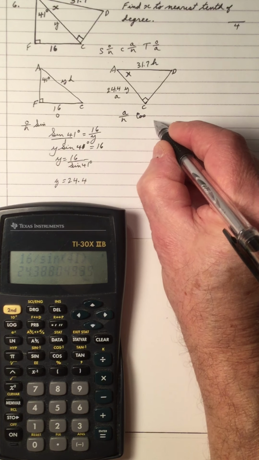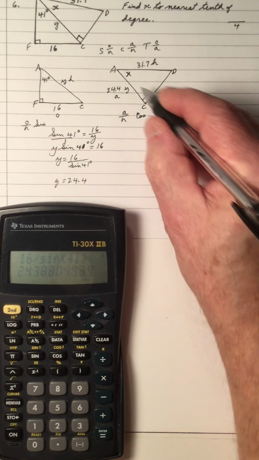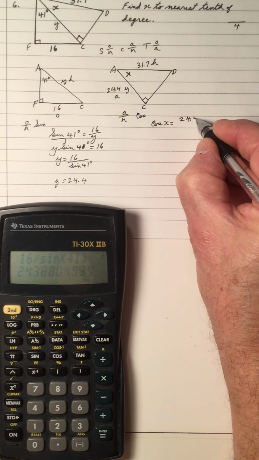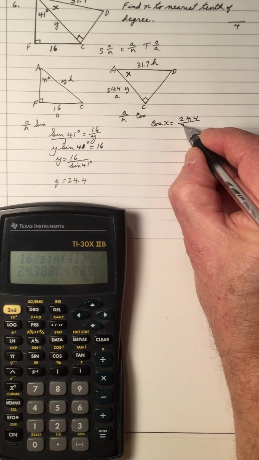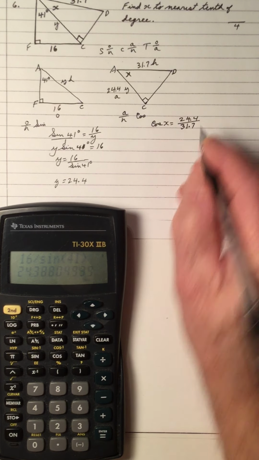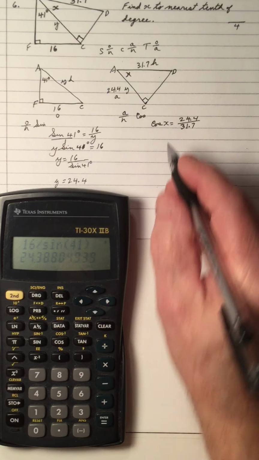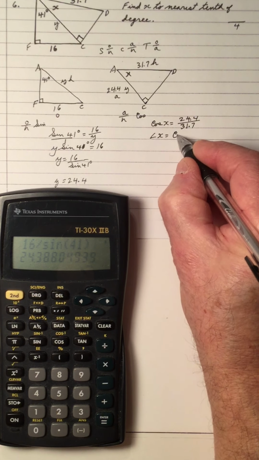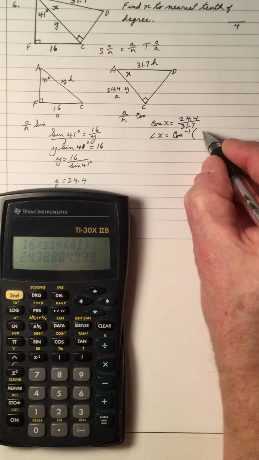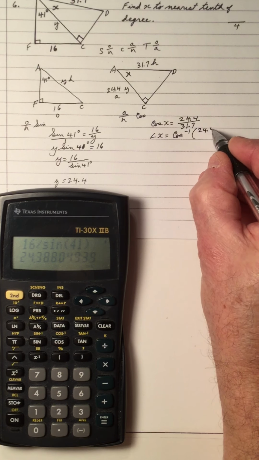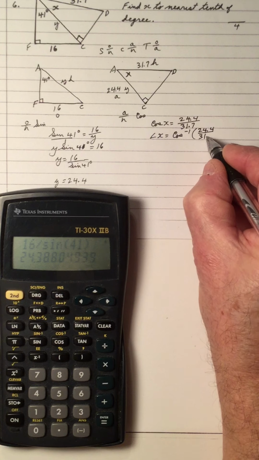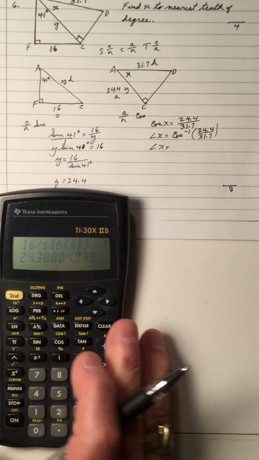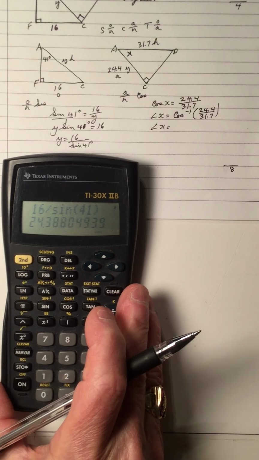So therefore, the cos of angle x is adjacent, which is 24.4 over hypotenuse 31.7. And that means that angle x is cos to the negative 1, 24.4 divided by 31.7.